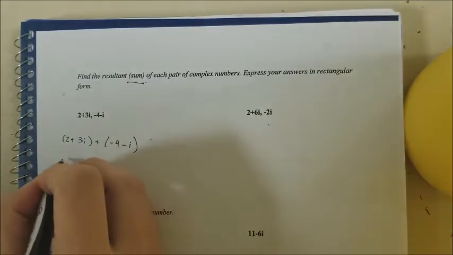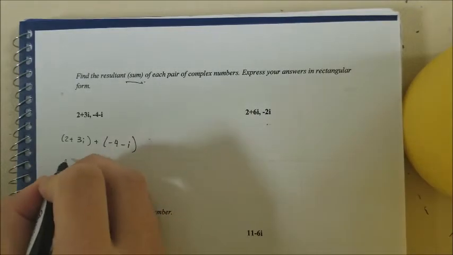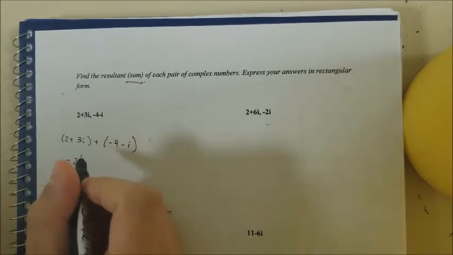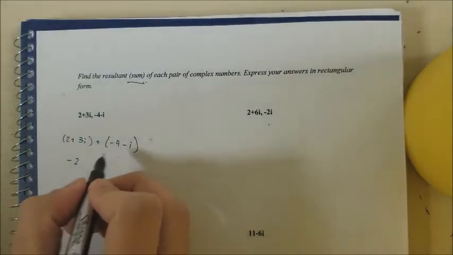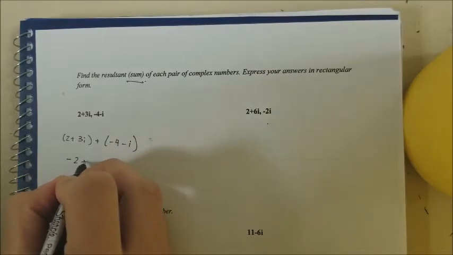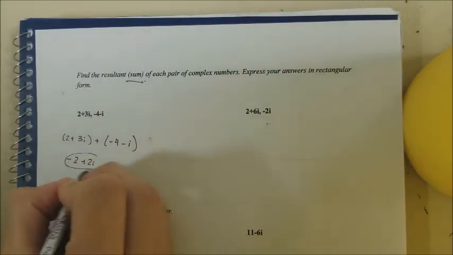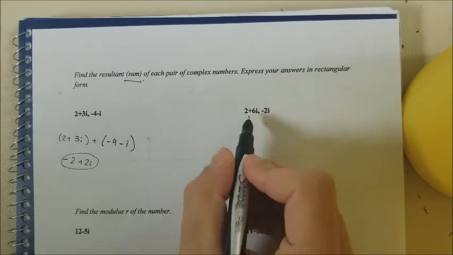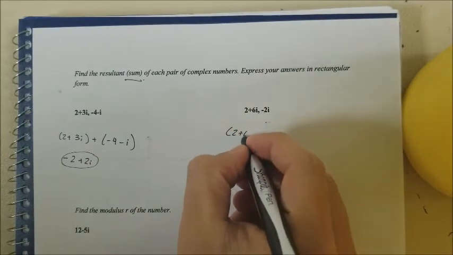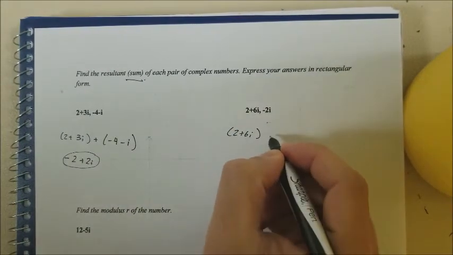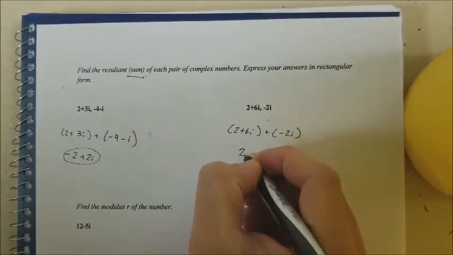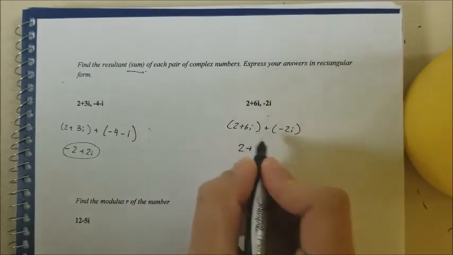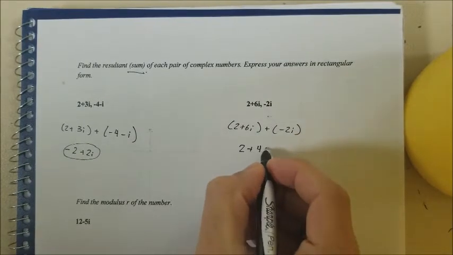Alright, like terms, you have 2 and -4, so it's -2. And then you have 3i minus i, because there's -i, so you have plus 2i. That's your answer. So let's do one more. 2 plus 6i, and then you're going to have plus -2i. It's just going to be 2 plus, and 6 minus 2i is 4i.